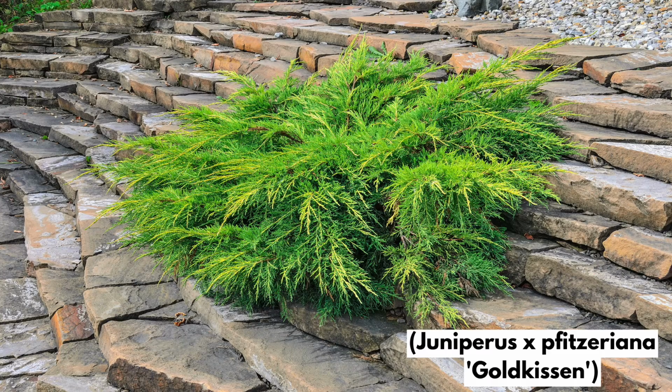So let's take miniature conifers, for example. You're better off identifying one of those, asking someone who specializes in miniature conifers. They're going to know what they're talking about.